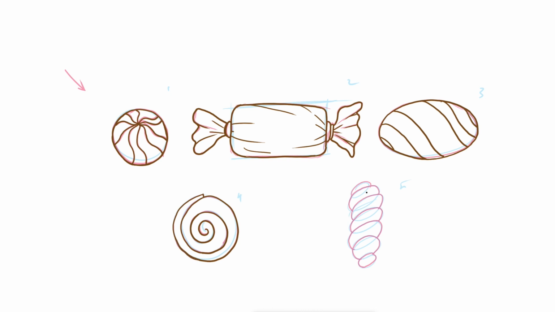Now we are done with the outline. Next step is coloring.